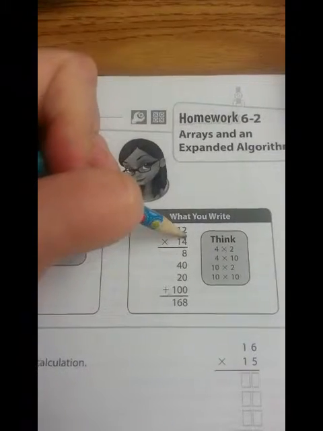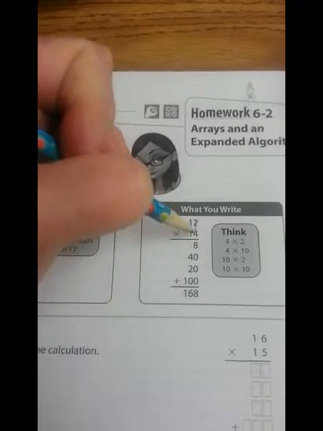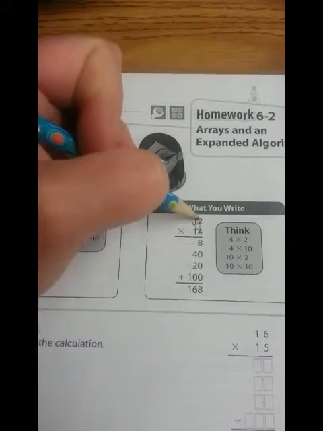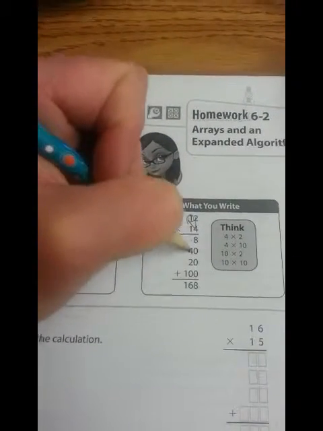So we do the first thing that we always do. We go 4 times 2, and we get 8. So that's where the 8 comes from. Then when we do 4 times 1, we're really saying 4 times 10 because that 1 is worth 10. So 4 times 10 is going to give us 40.